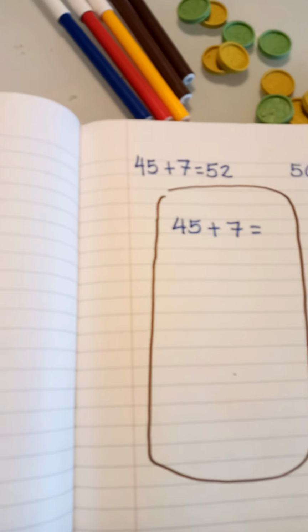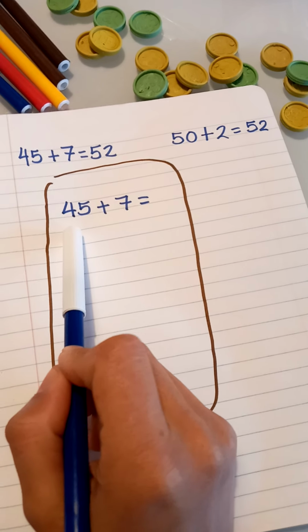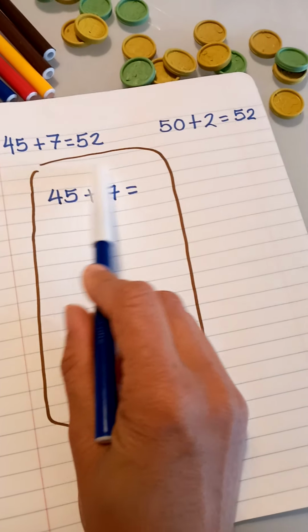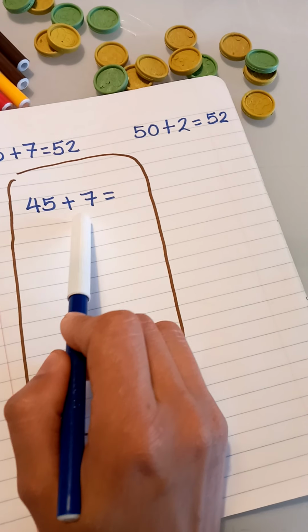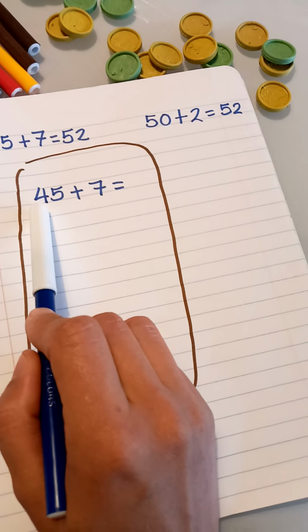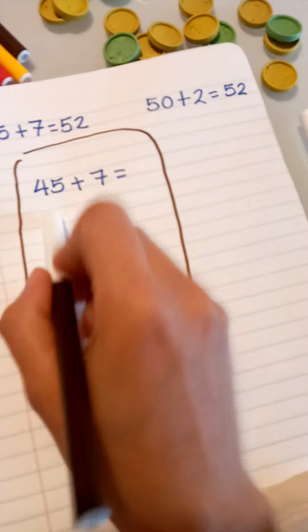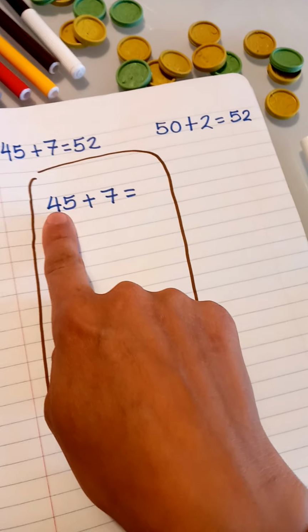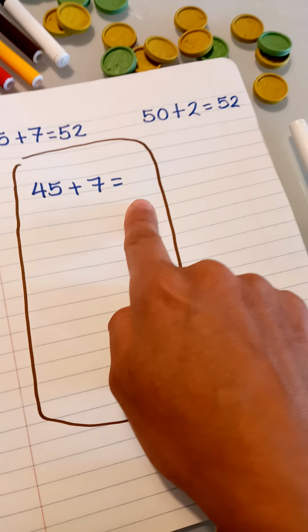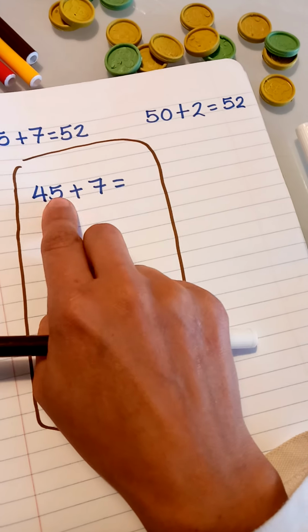Now, I'm trying to make a 10 to add, right? So, when I'm adding one more 10 to the 45, I'm going to now have, let's say here. So this number here, 45, is going to walk towards a new 10, which is number 50. Okay? So how many more ones do I need to make a 50?